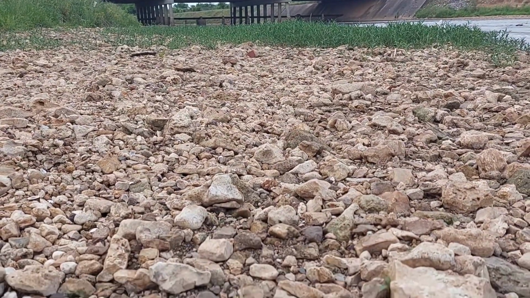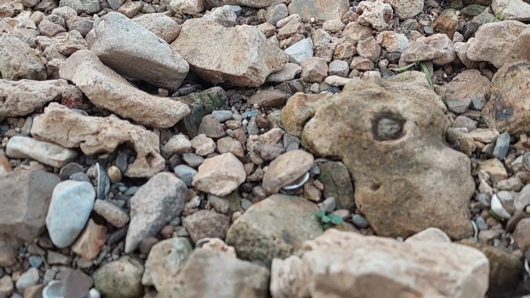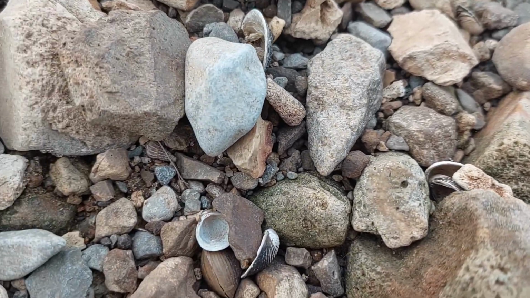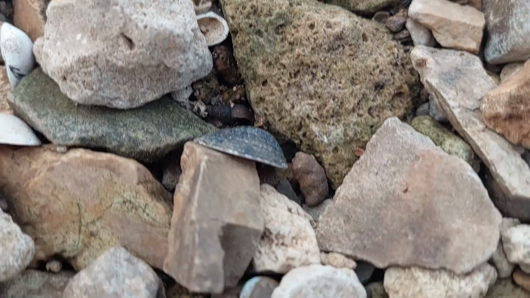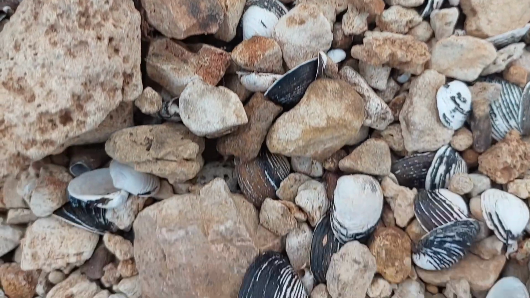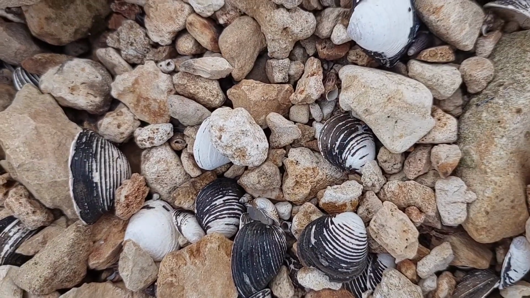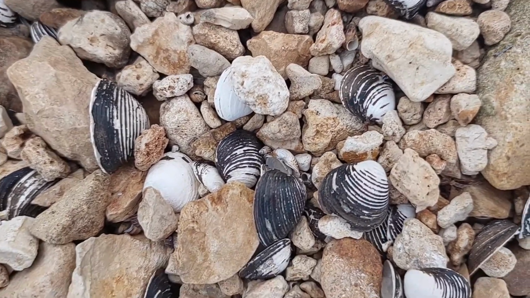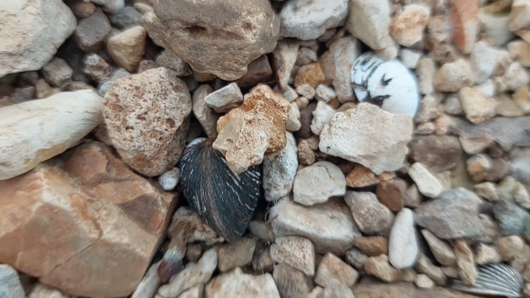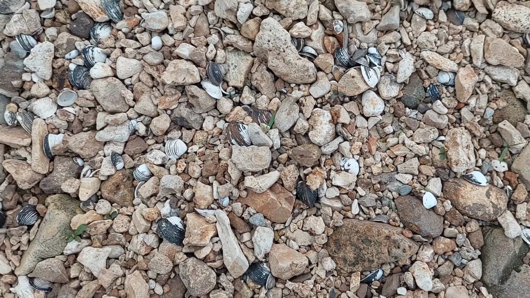Dispersed among the alluvium of this point bar are shells. Shells, shells everywhere. These shells all over the place, they are part of Corbicula fluminea, the Asiatic clam. You can find Asiatic clams in rivers and lakes of North America, particularly freshwater and brackish waters.